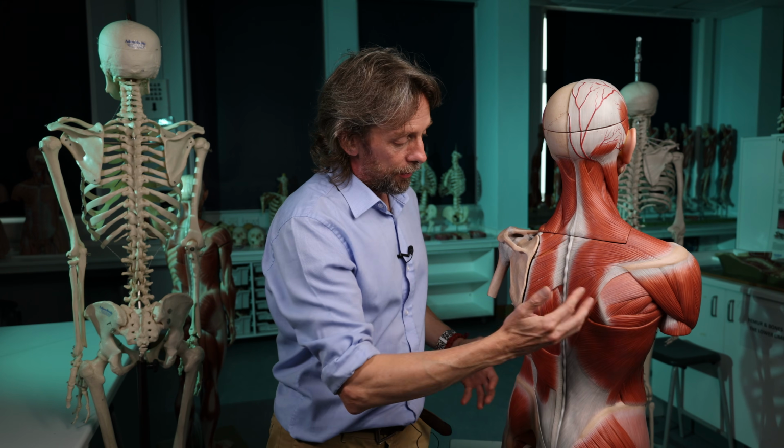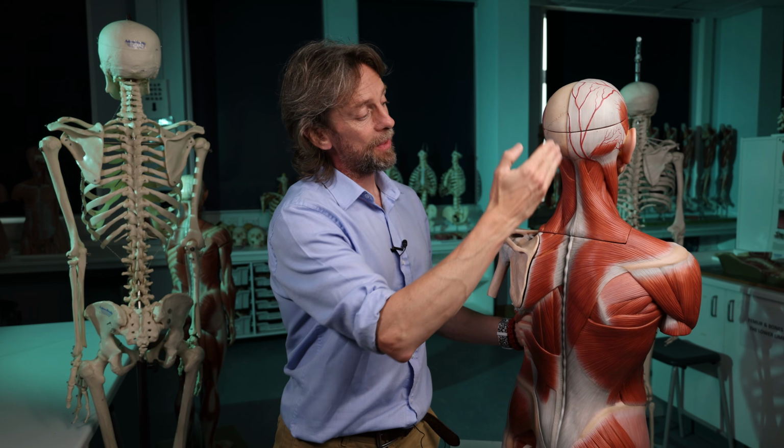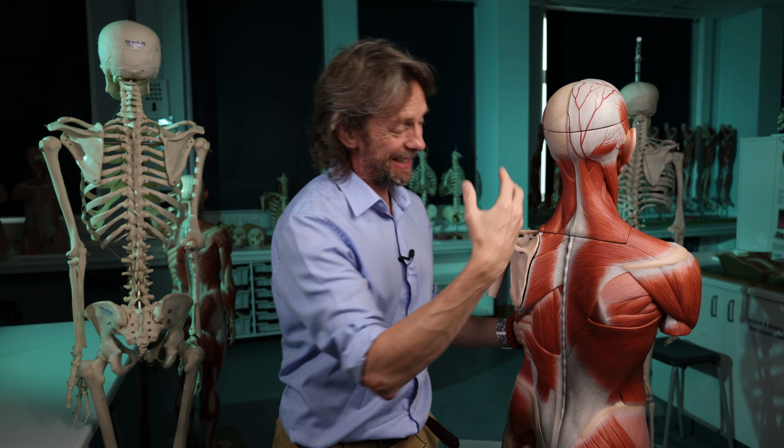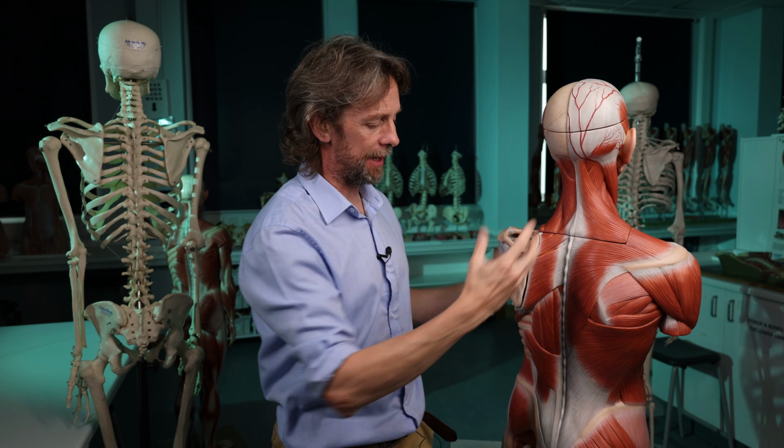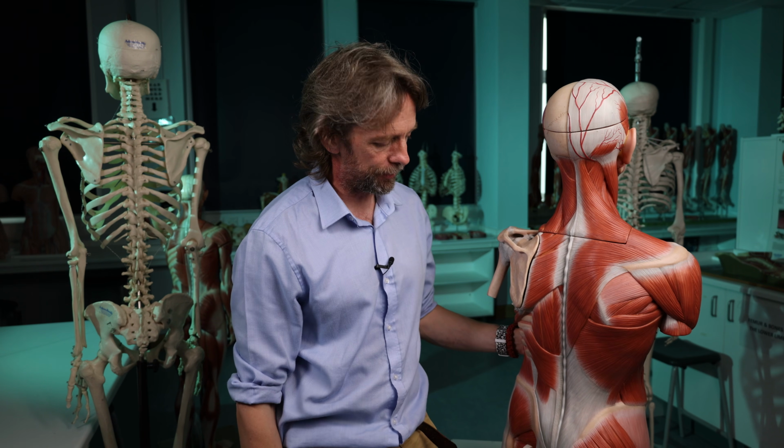But there you go, the anatomy of the trapezius muscle, where it is, its origins and insertions, its actions, its major roles in day-to-day life and movements and that sort of thing, innervation and blood supply. Okay? It's quite a lot.